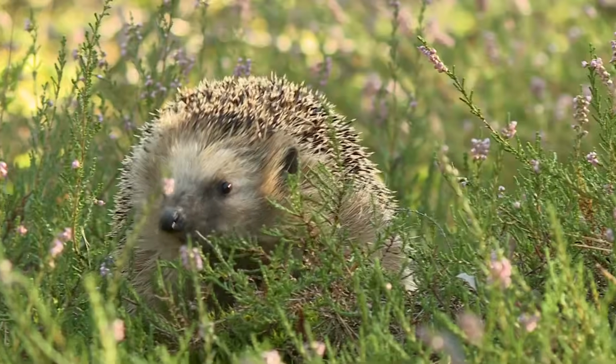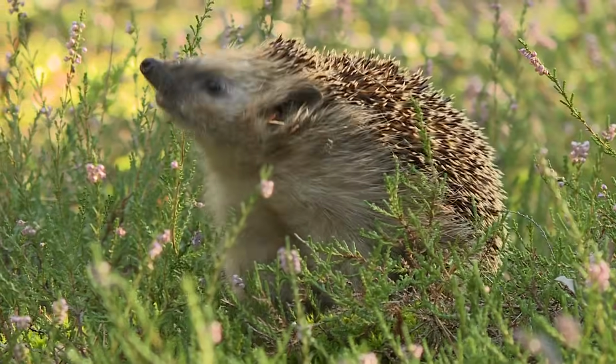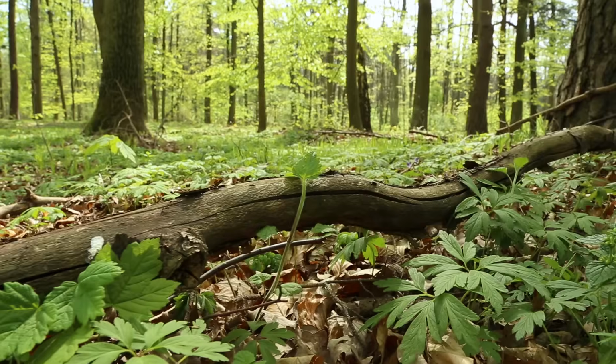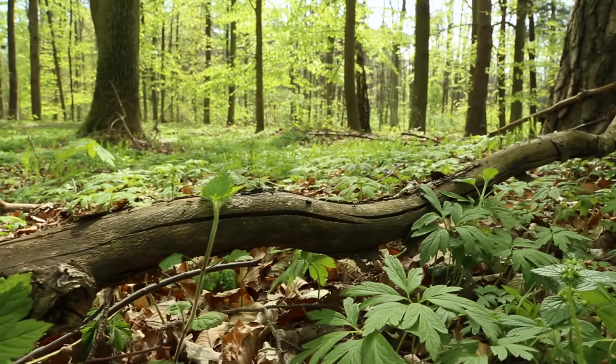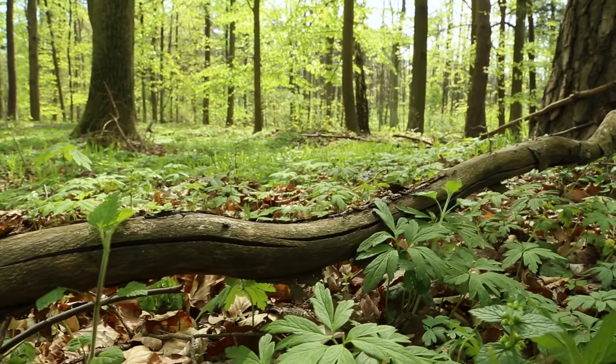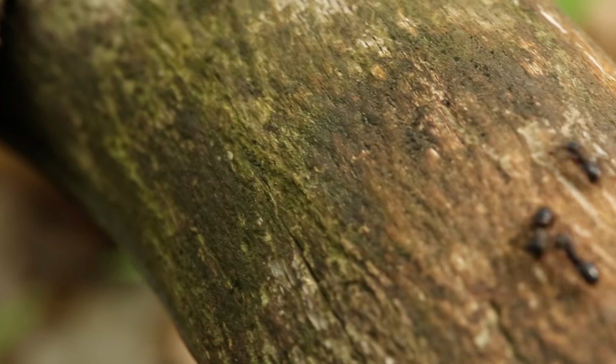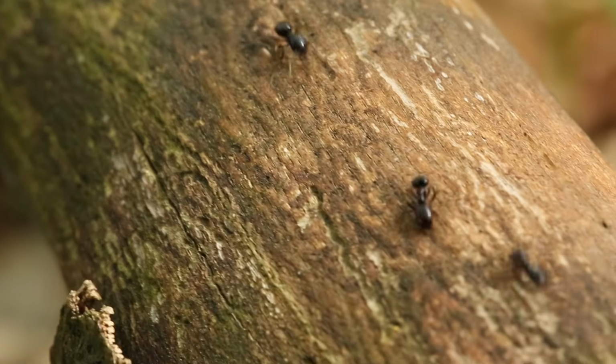The layers of undergrowth and understory are inhabited by many animal species. The most frequent here are insects, and undoubtedly the most well-known and common ones are ants.